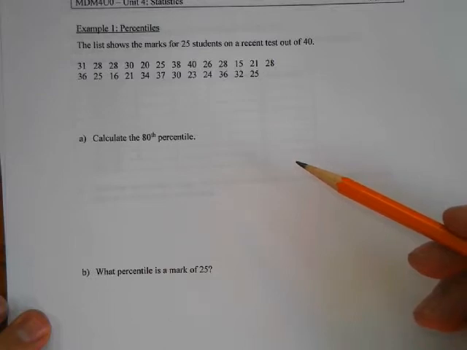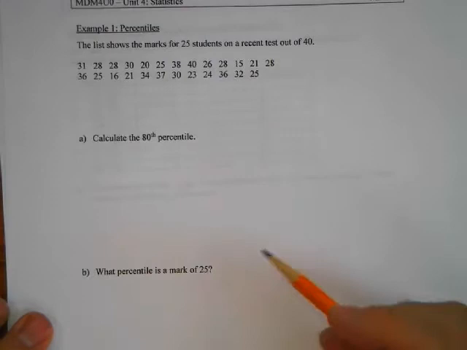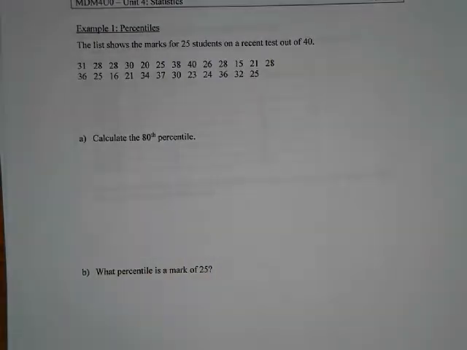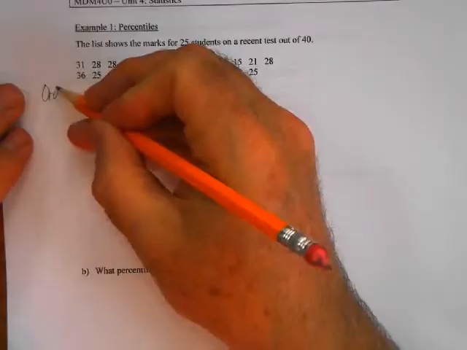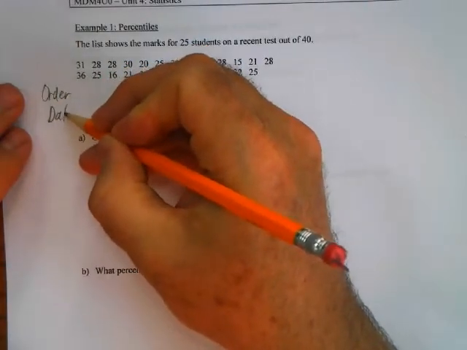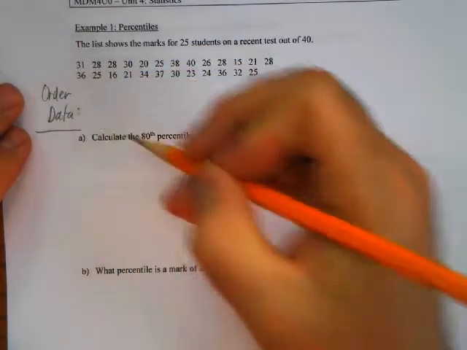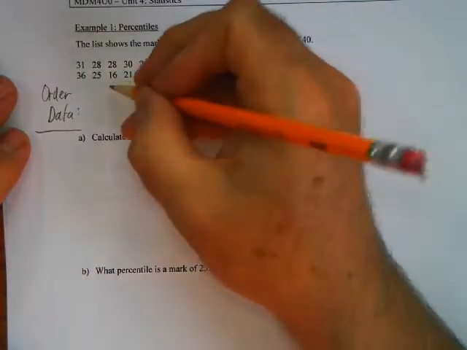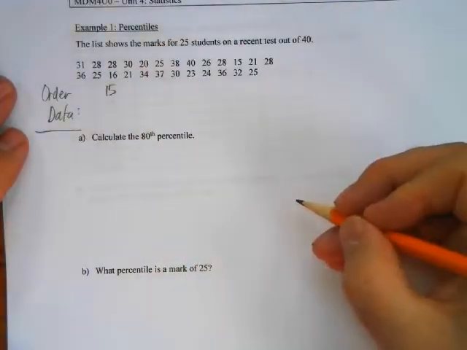And if you remember from the last lesson, we always had to sort the data. So that applies also for percentiles. So before I can do any real calculations here, I'm going to have to order the data. You have to be careful about this, because if you're not, it will totally mess up everything you do.